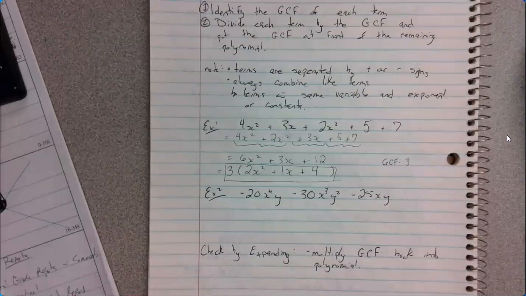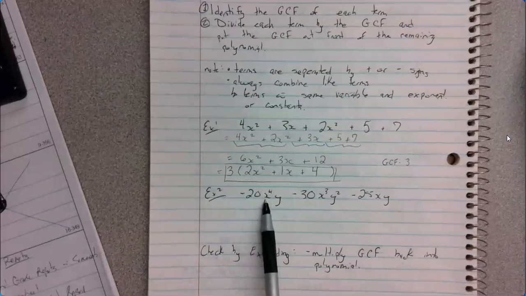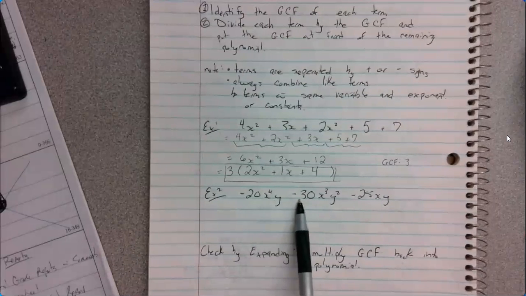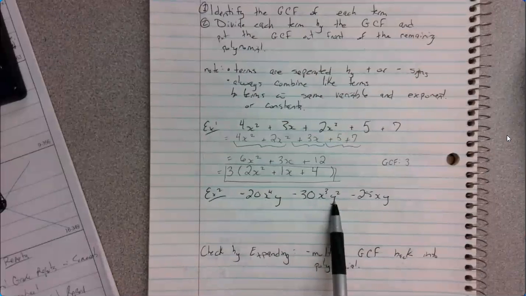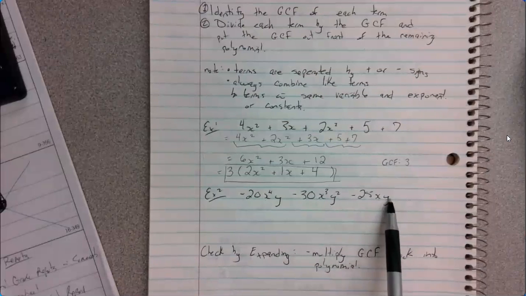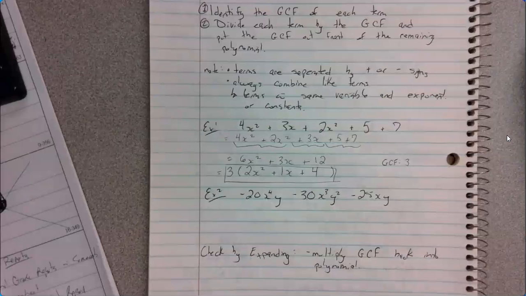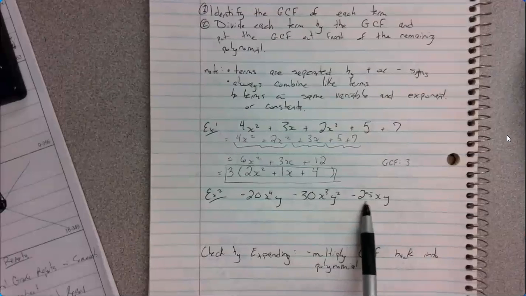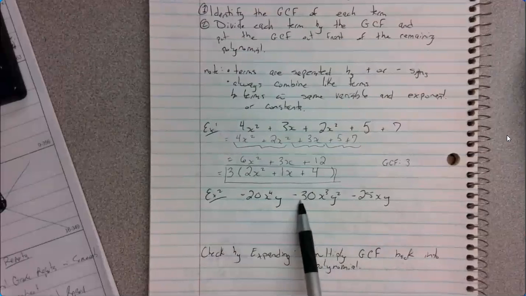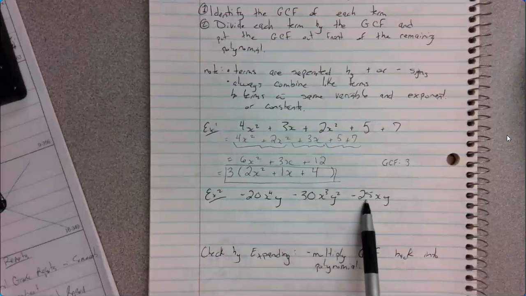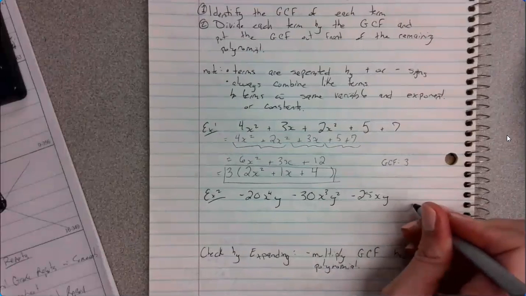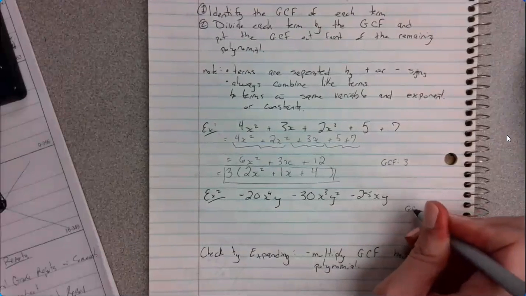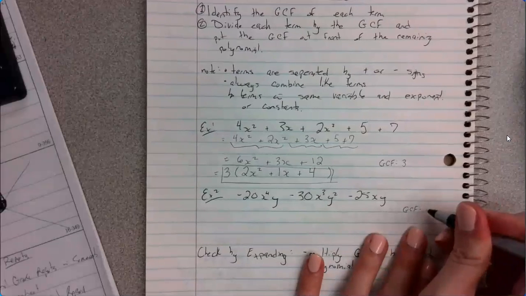So in this case, I have negative 20x to the power 4y minus 30x cubed y squared minus 25xy. So when I'm looking for my greatest common factor, again, I'm going to start by looking at the numbers, and I'm going to see what's the biggest number that I can divide negative 20, negative 30, and negative 25 by. And so in this case, my greatest common factor is going to be negative 5.